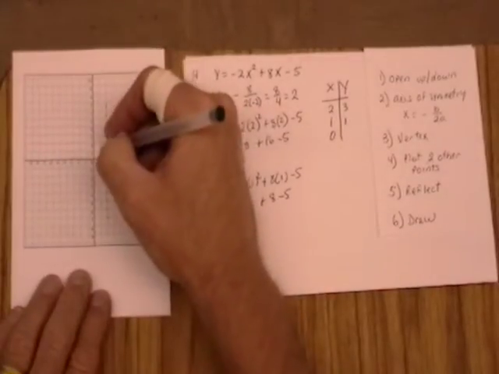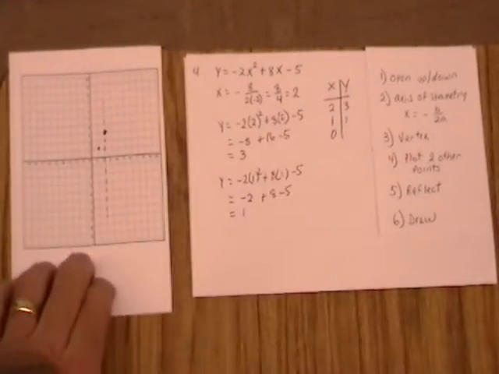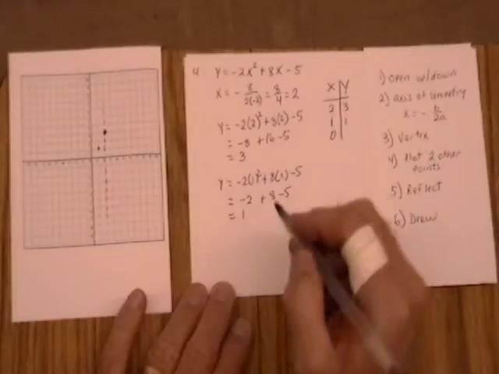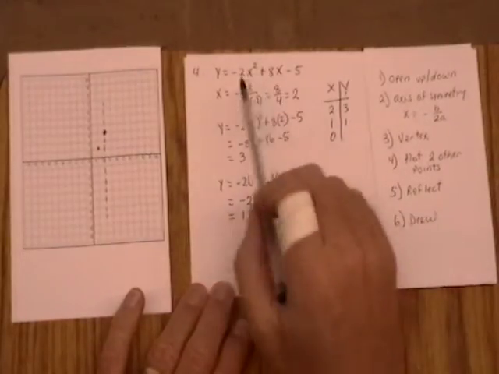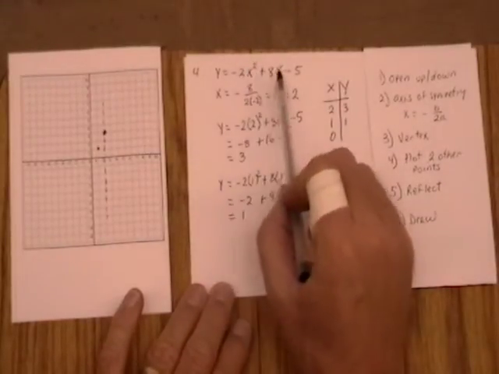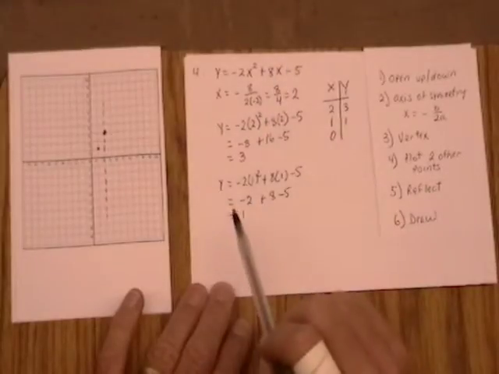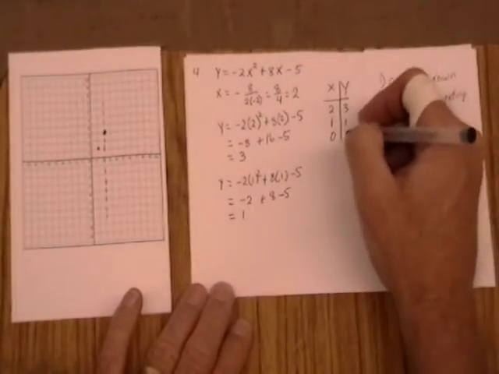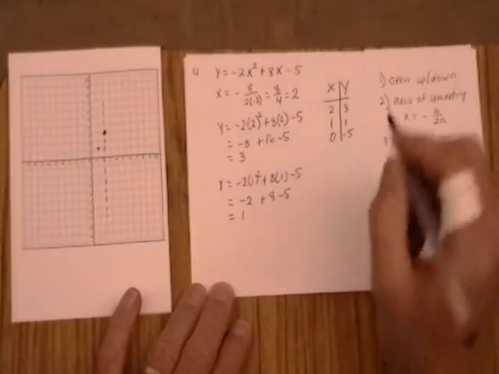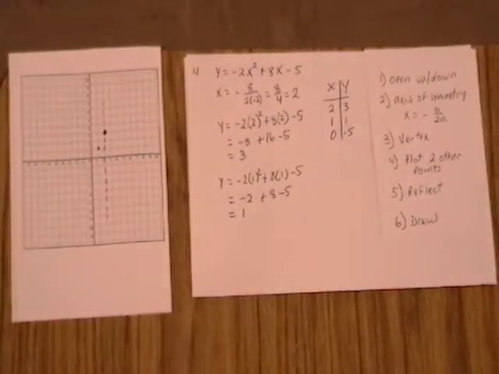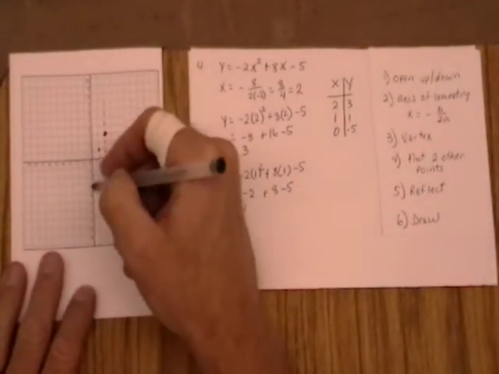So we plot that point. And then we're checking when x is 0. So again, that makes this 0, this is 0, and then so we're left with minus 5. So zeros are nice to work with because we're just left with the last number. And so 0, negative 5.